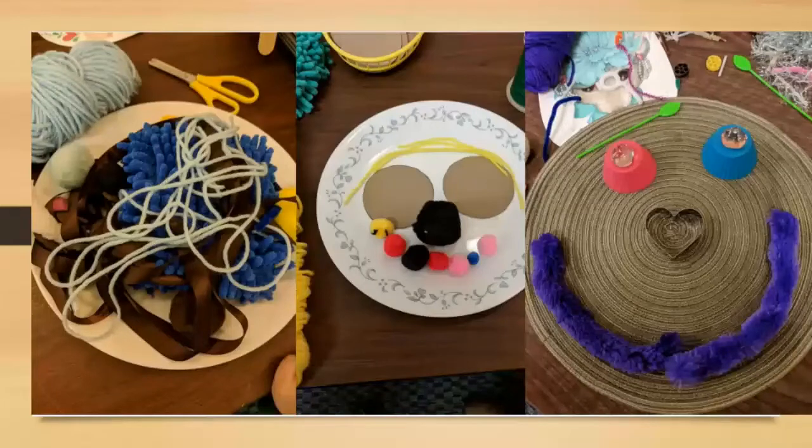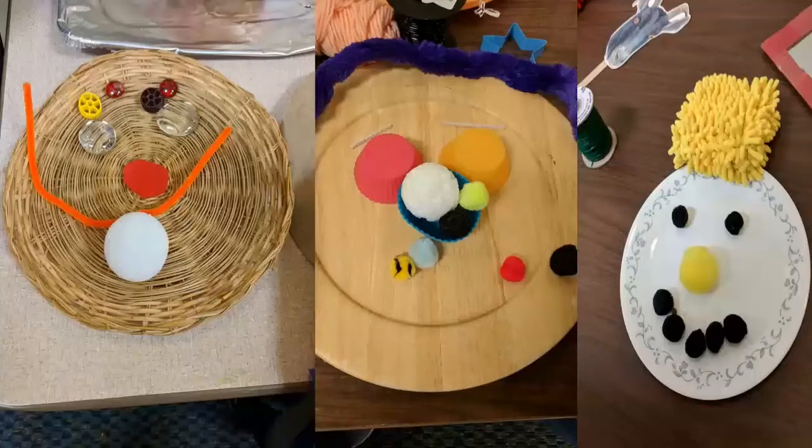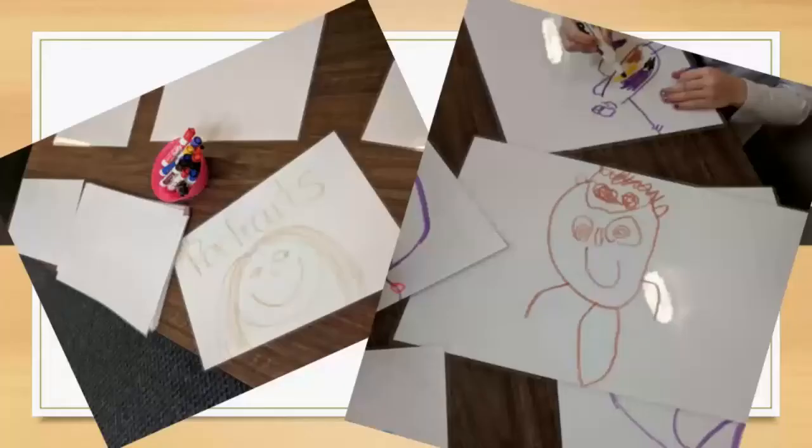And I love that one on the left. That was just some child's version of spaghetti. So, if you can't look at these photos and just smile, to me, it's just beautiful. It's alluring. It's just so creative, and I just love seeing what the children come up with.